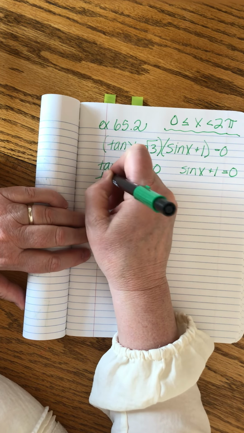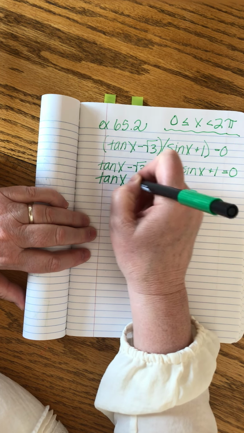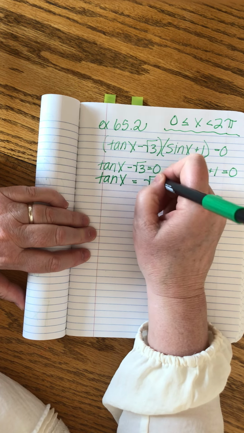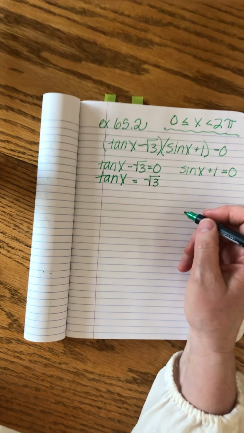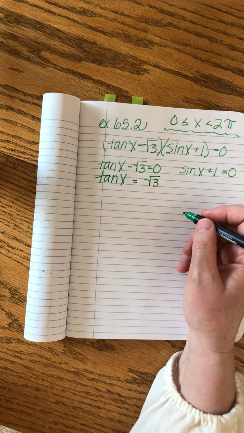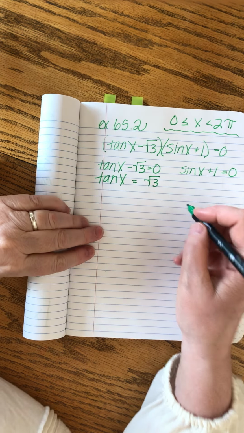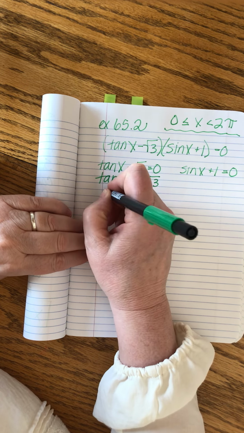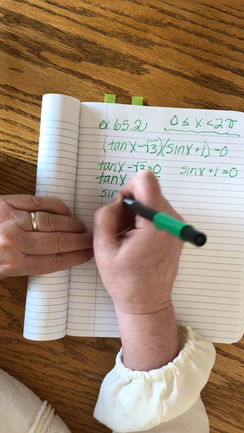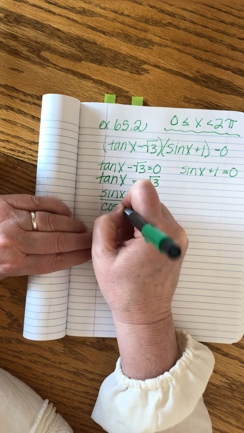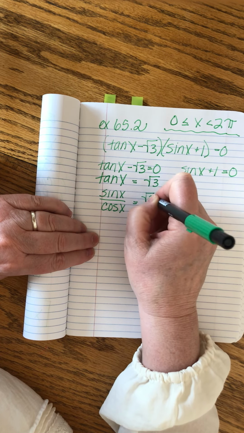So this one says the tangent of x equals positive square root of 3. And this is tricky because tangent is not on our unit circle. So we have to remember that this means sine over cosine equals the square root of 3 over 1.